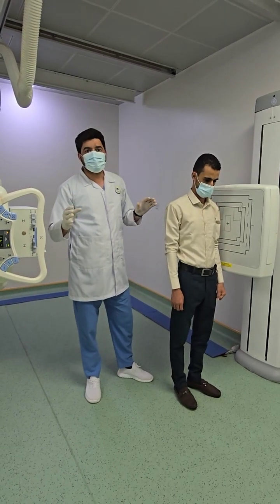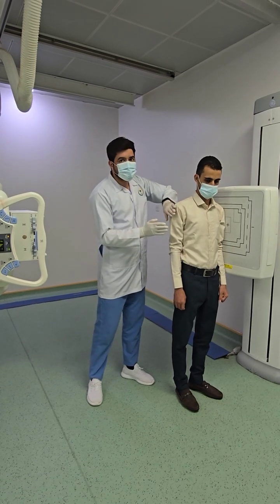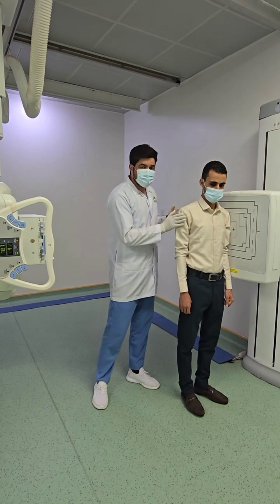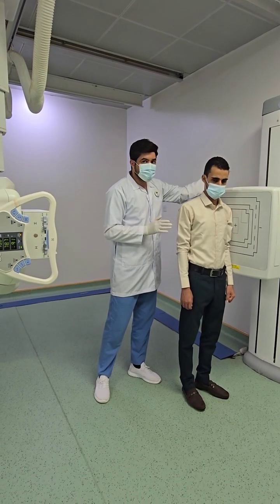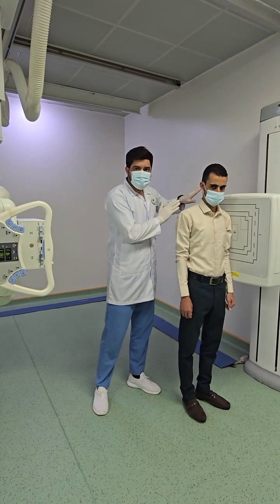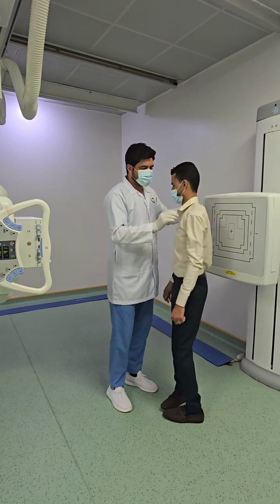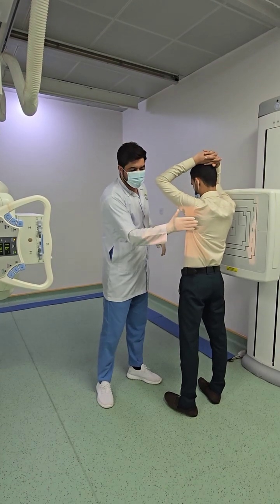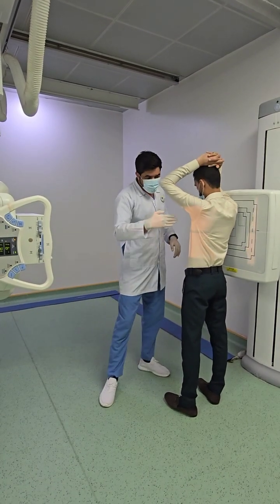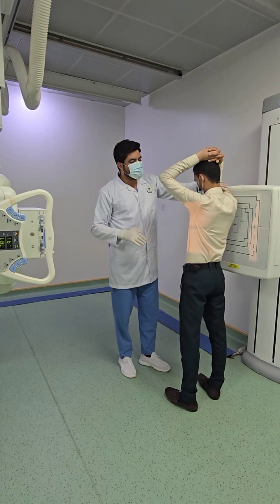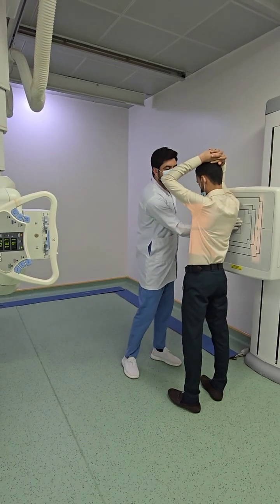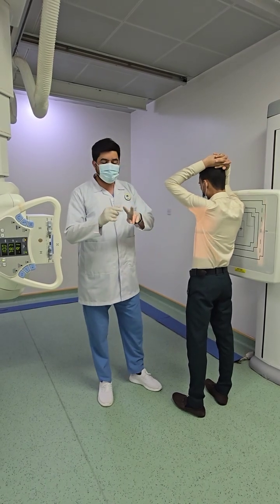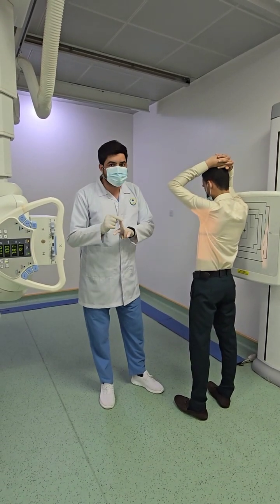X-rays will enter from one side of the body and will emerge from the other side of the body. Either it will enter at the right side of the body and will emerge at the left side of the body and then will interact with the detector, or the X-rays will first interact with the left side of the body, then will get inside the body and finally will come out of the right side of the body and will interact with the detector. So we have two views in the lateral. One is right lateral, other is left lateral.